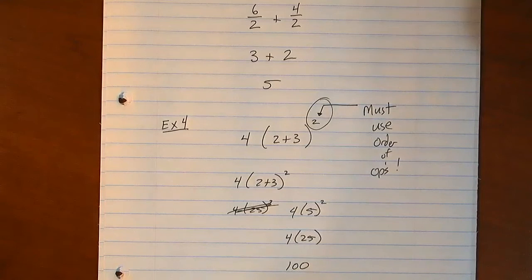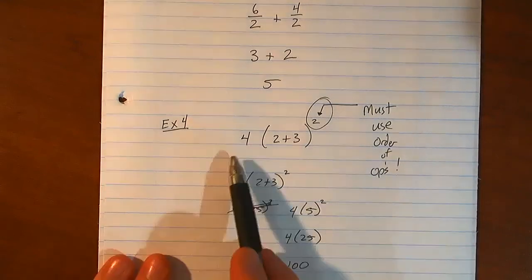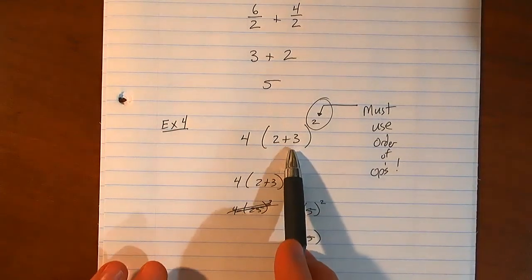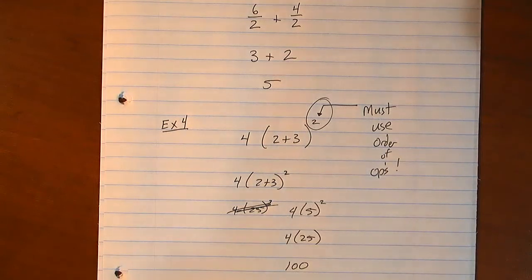Okay, I'm not going to do it in this video, but if you tried to distribute this first and then do the square, I promise you, you're not going to get 100 as your answer. You can give it a try, see what happens. You won't get 100, okay?